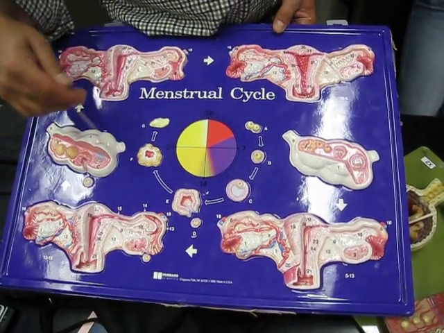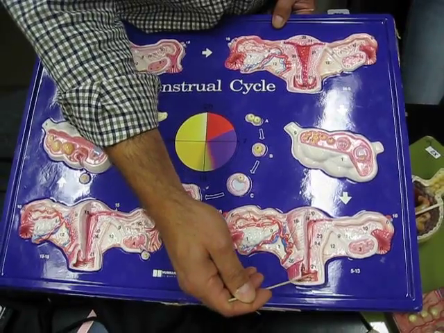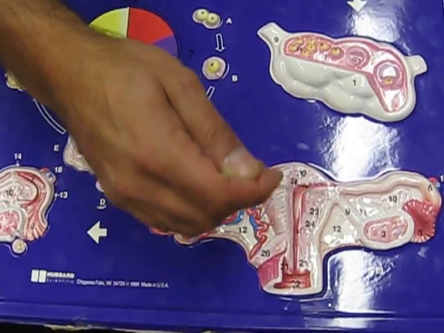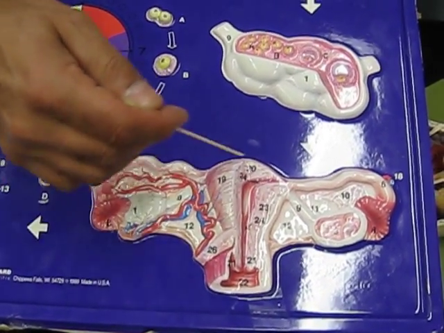Different depending upon the level of hormones. But as a good example, this here you can see this is a vagina. This is a muscular tube that leads to the uterus. This is the uterus. It's going to be broken down into the cervix, neck, and the body of the uterus.